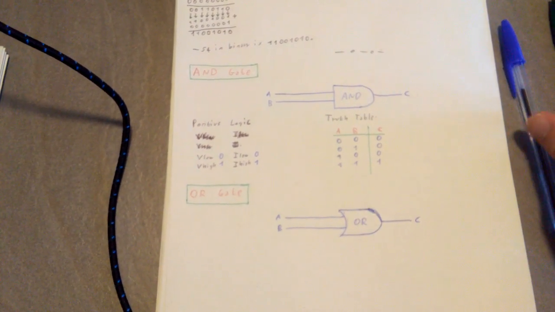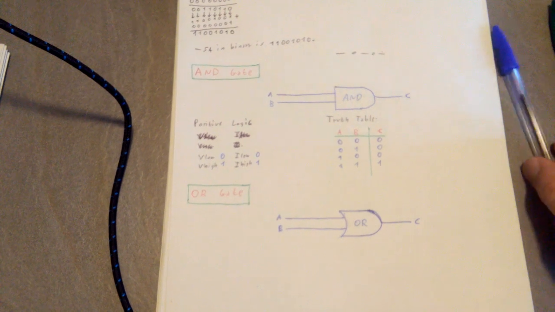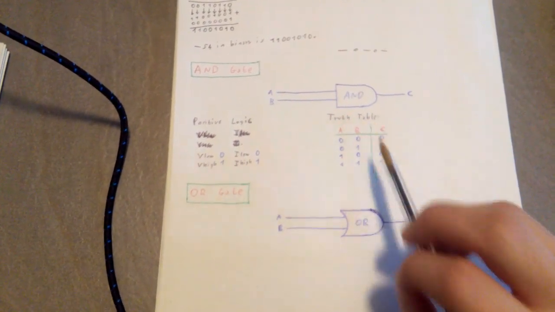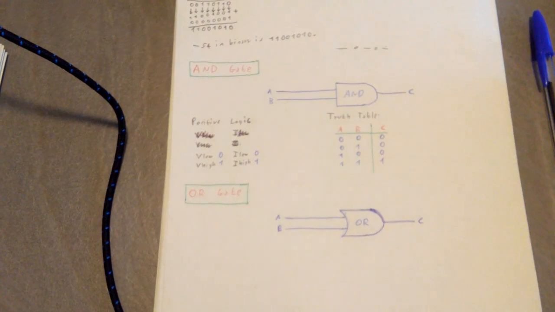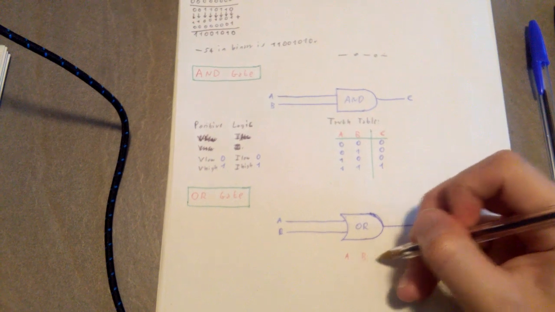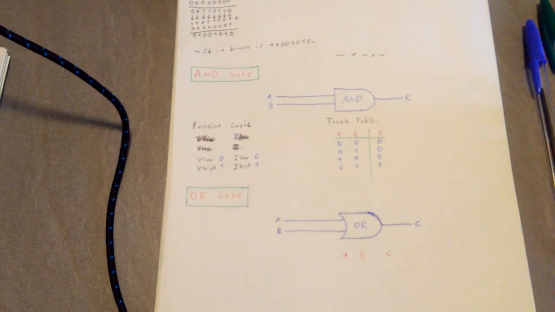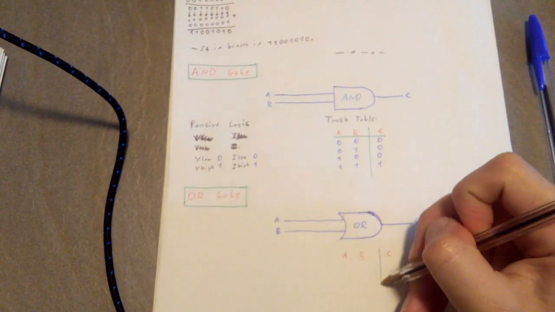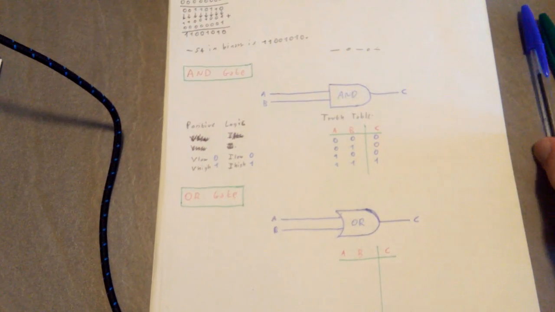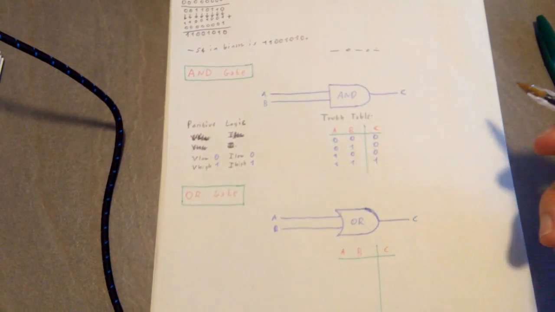Just like for the AND gate, we can write our truth table for this one. And I think you can actually figure out what it's going to do. So A and B are the input, C is the output.